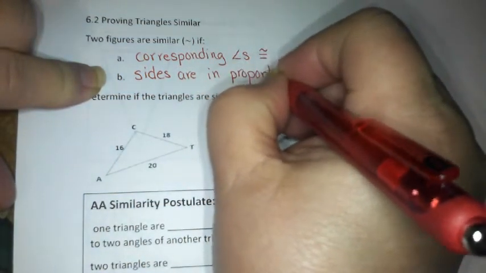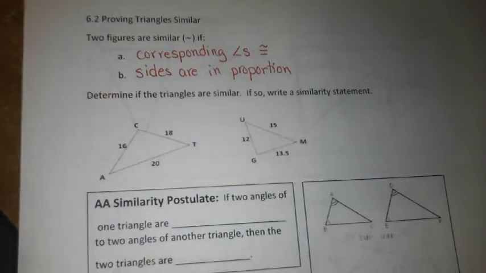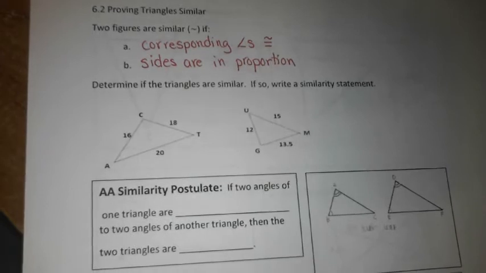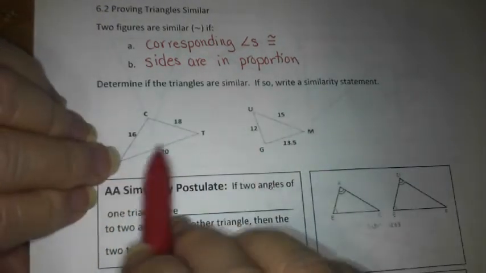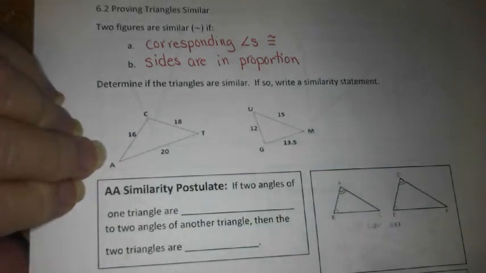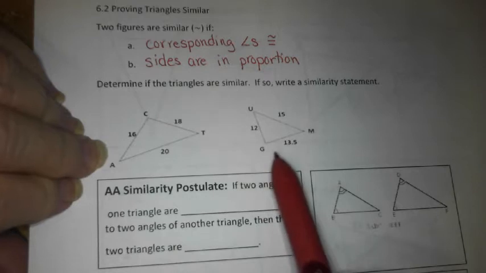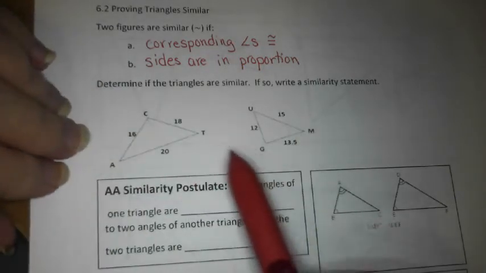And we've been talking a little bit the past couple of lessons about proportions. So corresponding angles are congruent and the sides are in proportion. So with that definition, let's determine if these two are similar. Well, I can't tell which direction they're supposed to be facing because it looks like they're all twisted around.